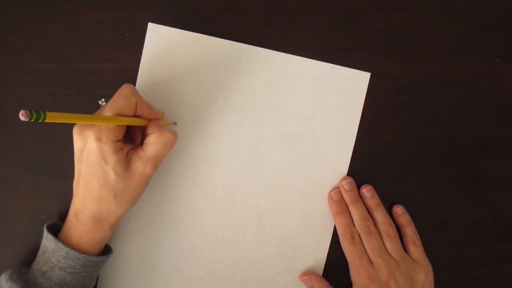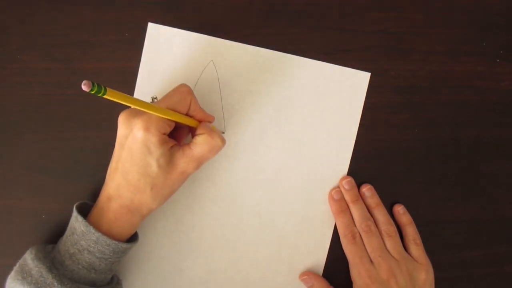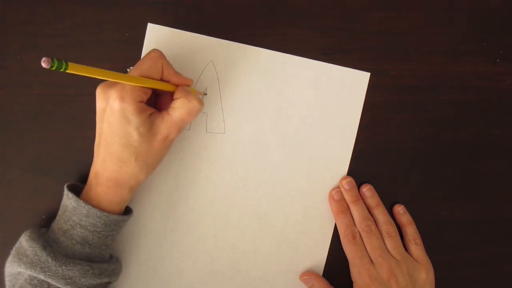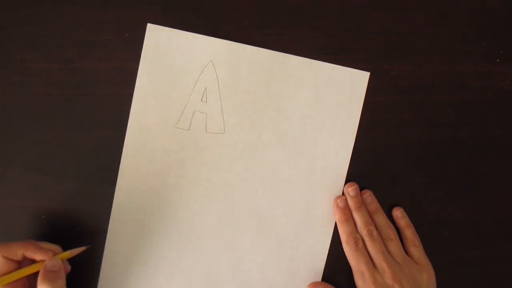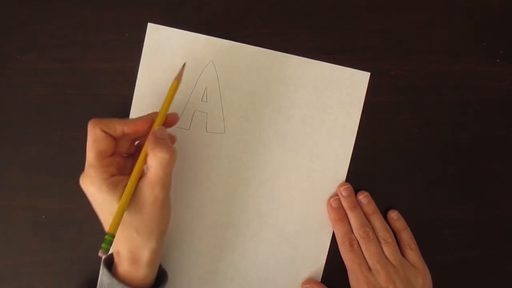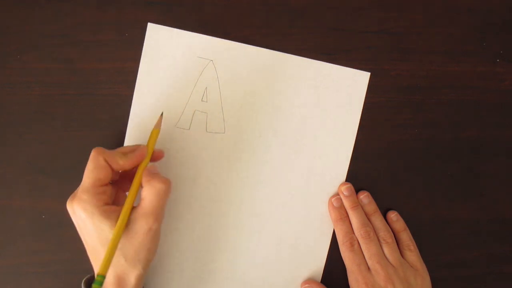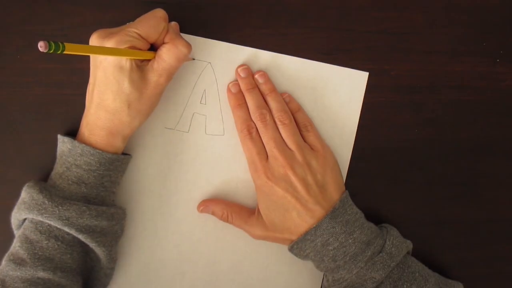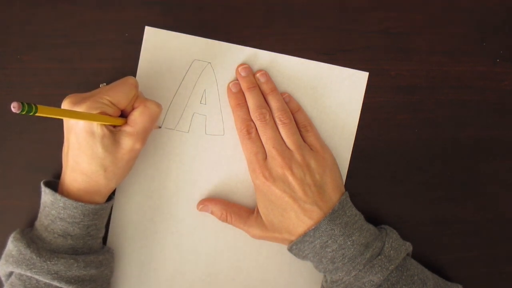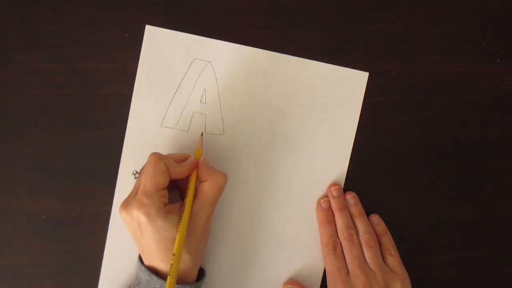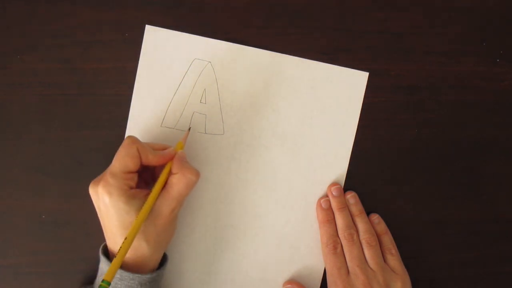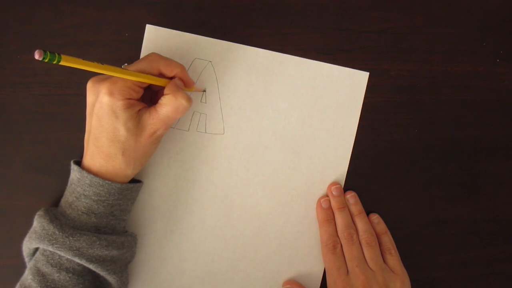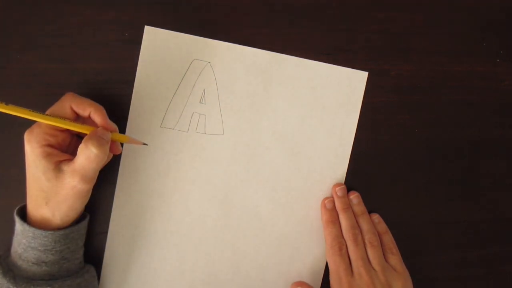So if I'm going to be doing a letter A block letter, I just draw the block letter like I normally would, and then I'm going to draw lines that come off of one side, and then I'm going to draw a straight line to connect it, and then I'm going to draw the same lines coming out of this side and also on the inside of the A.